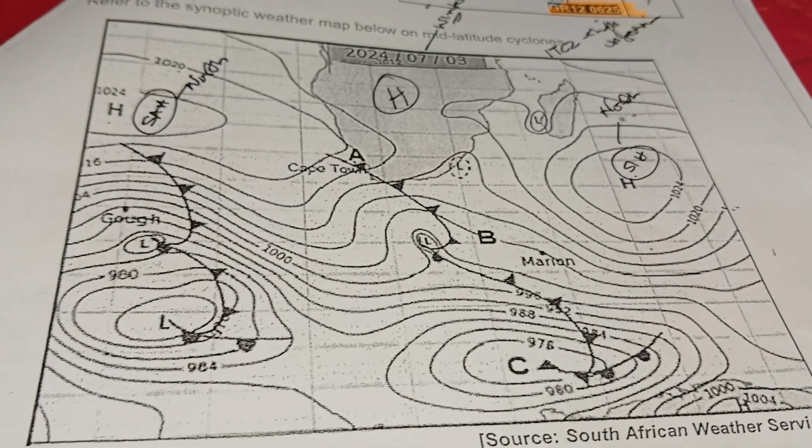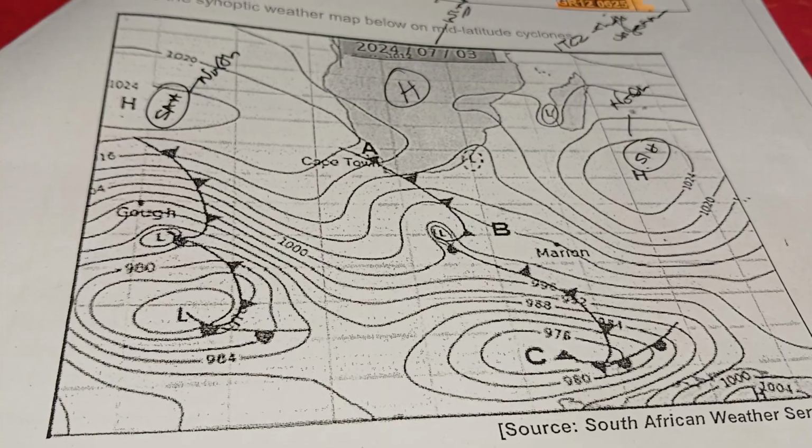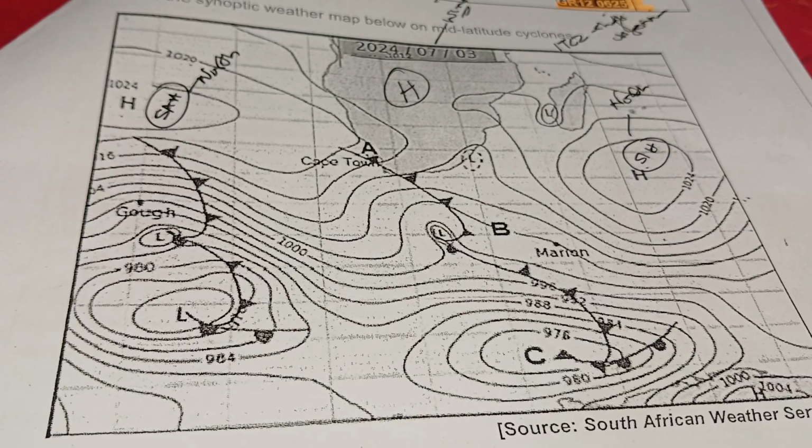You will have this on your synoptic weather map. You can have your mature stage, and you can also have your occluded stage. Sometimes they can even show you the initial stage or even the development stage. So these are the different stages that you can have as far as your mid-latitude cyclones are concerned.